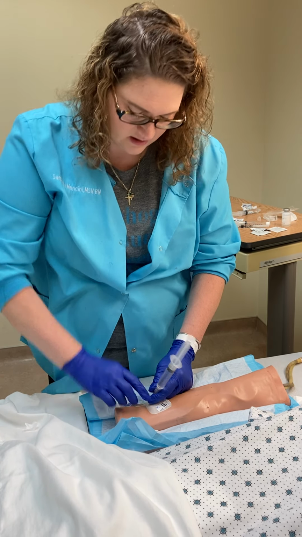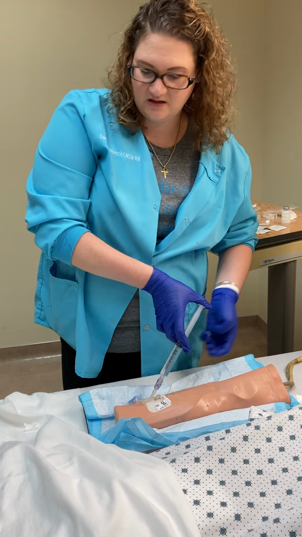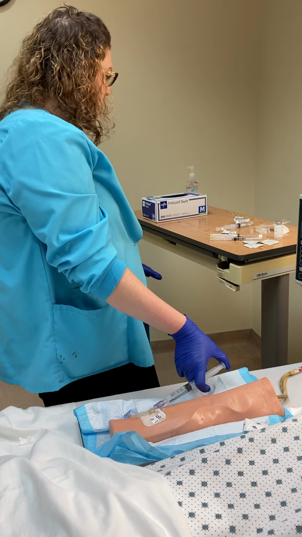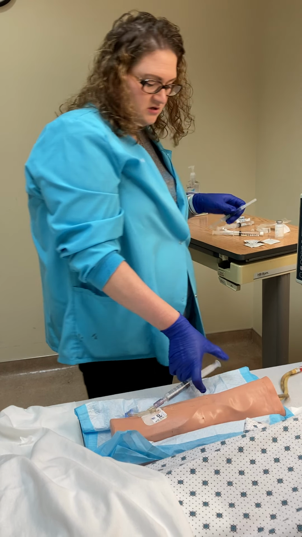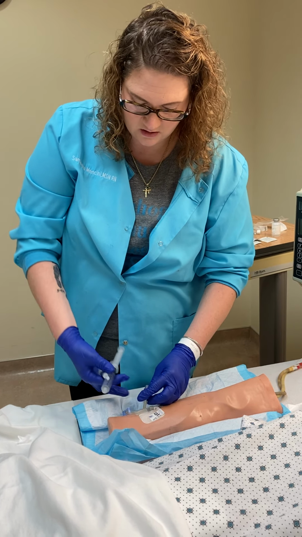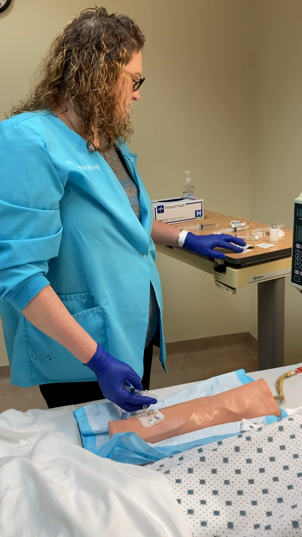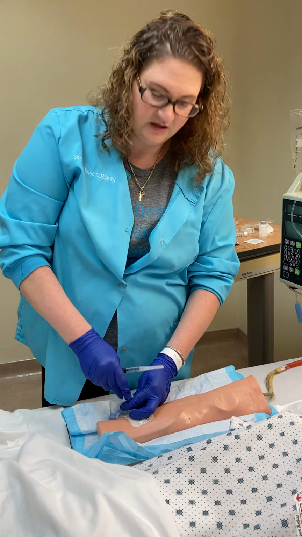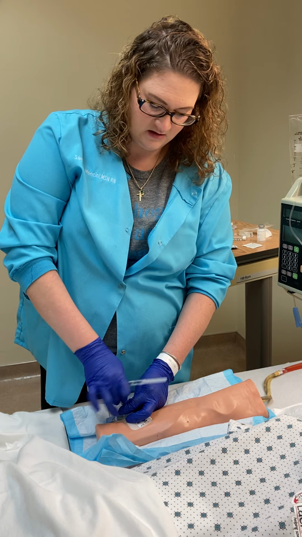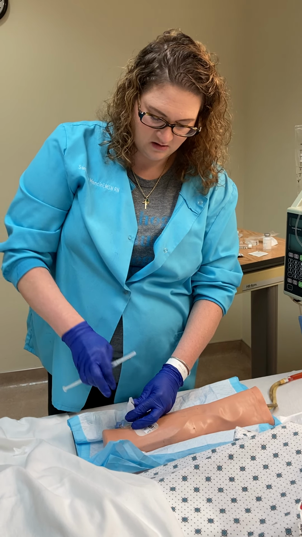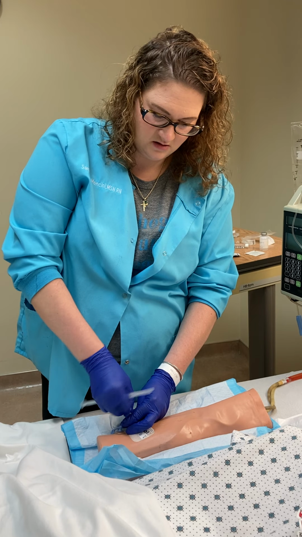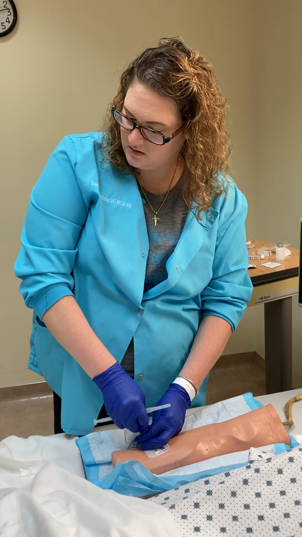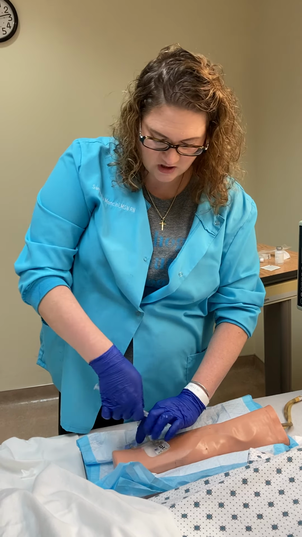Let it dry. I'm going to aspirate for blood return. Like I said, after 24 hours, you might not get blood return on a peripheral. I'm going to flush with, say, 2 to 5. This is going to go in the sharps. I am going to get a new swab and clean for 15 seconds. And allow that to dry.